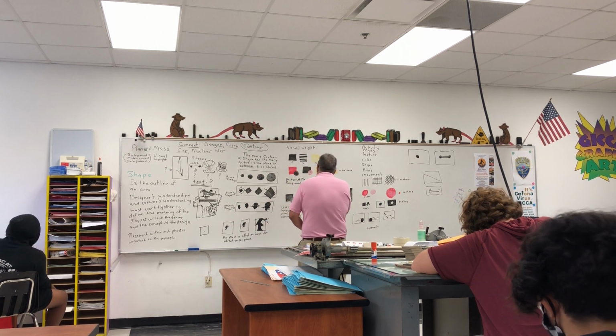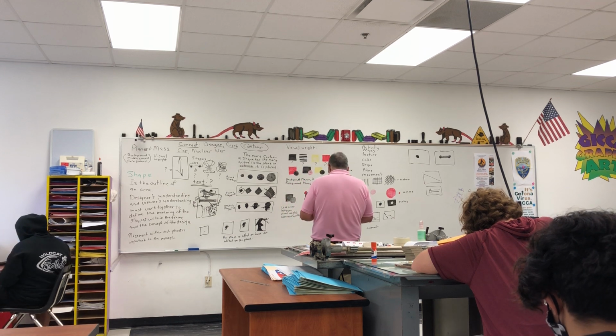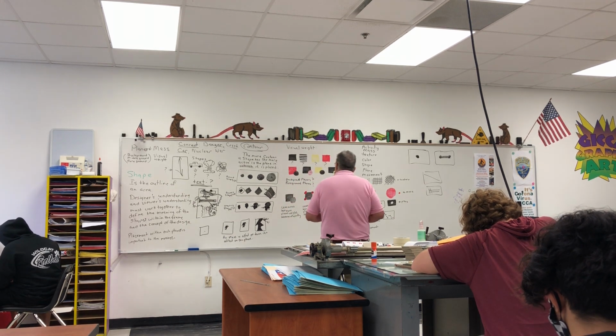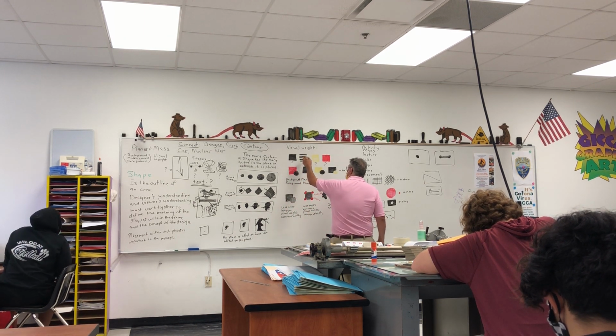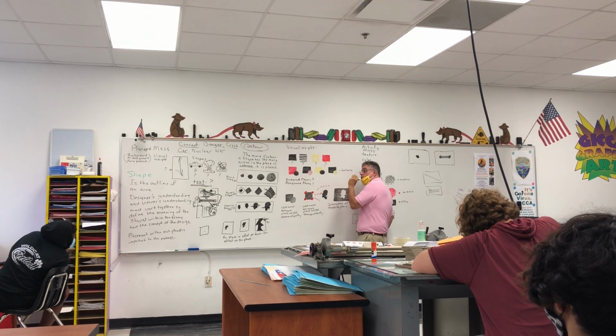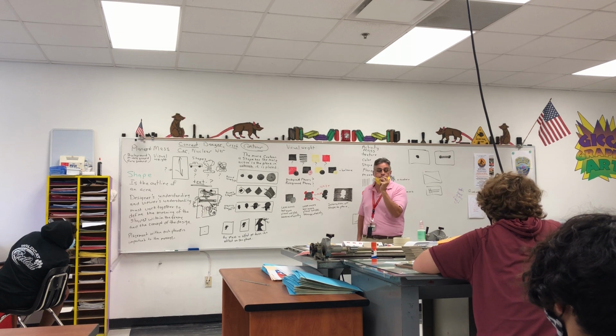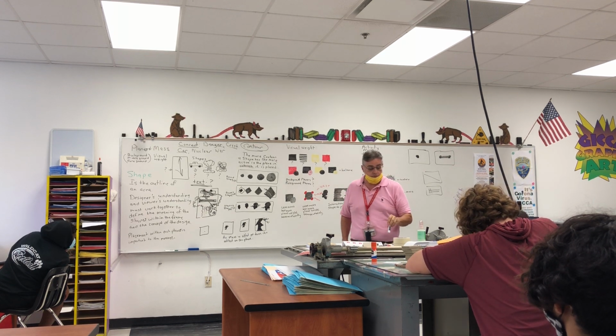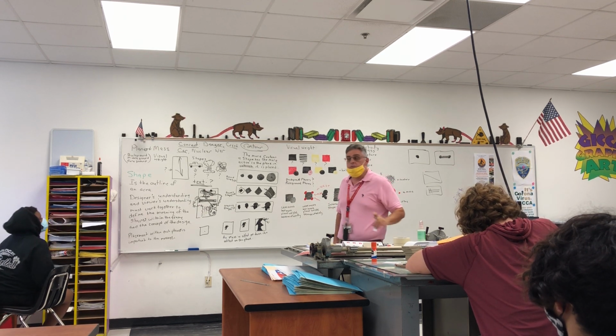Okay? Now, I'm going to ask some questions about visual weight. Of these four squares here, which one do you think has the most visual weight? Which one do you feel draws your eye the most? The organic shape.